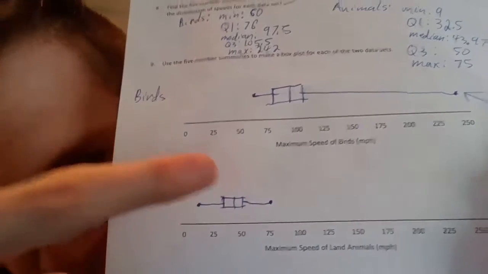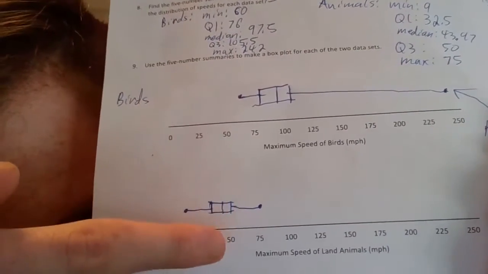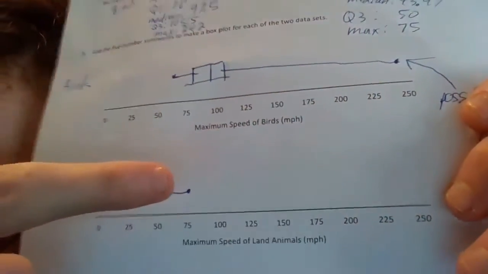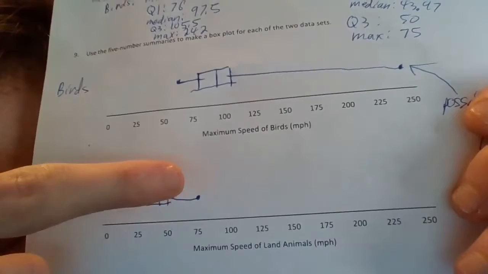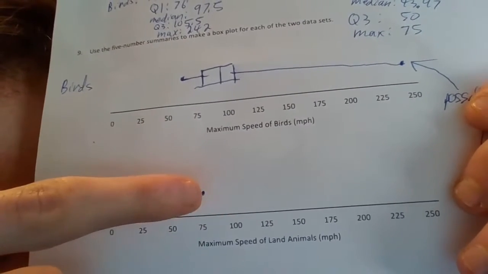And then we decided that Q3 was 50, so right on top of 50. And then our maximum was 75. The dot should be right on 75. It looks like it floated just a little bit, but that's okay. So the dot should be right on 75 for the maximum.